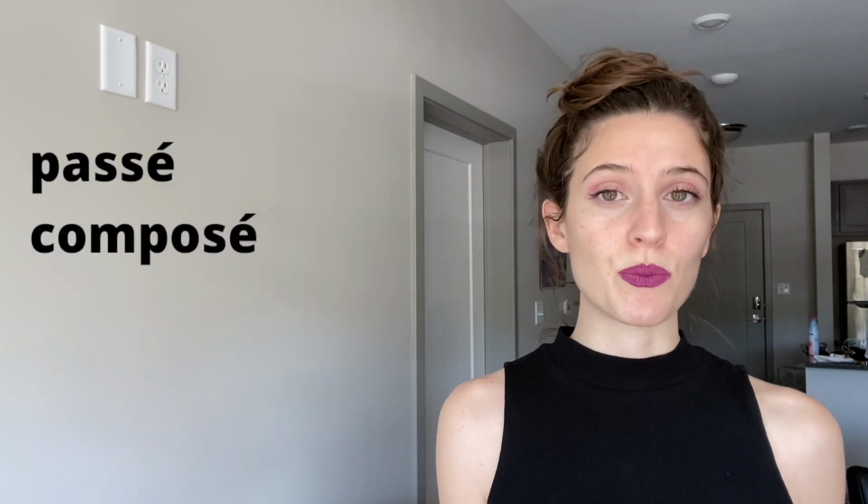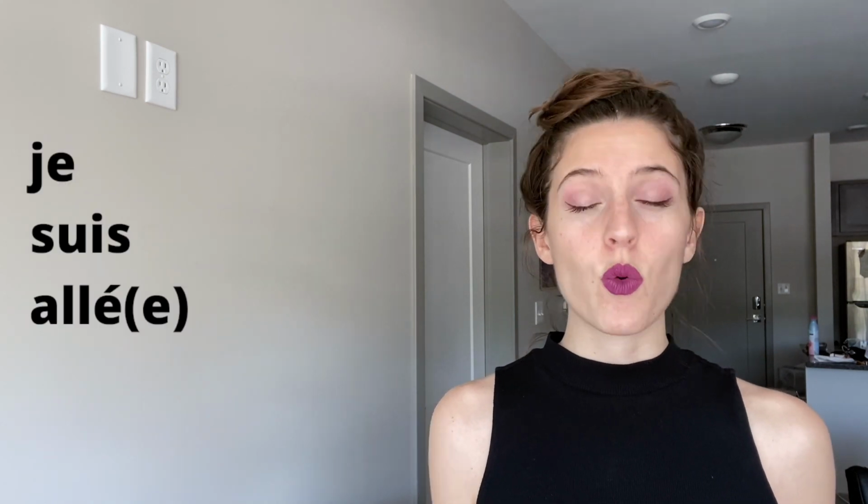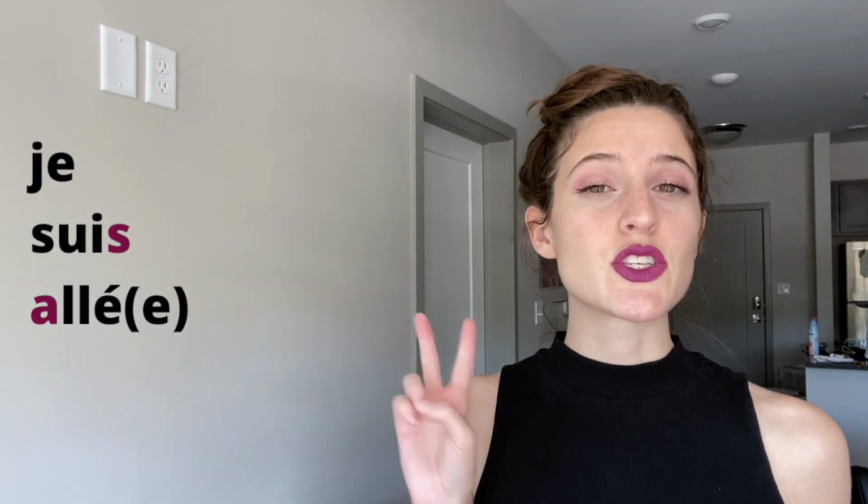You have the option of using the liaison in French when you have a 2-part verb. So for example, if you're using the tense passé composé, you're going to have 2 different words that make up this verb tense. Je suis allé. Or you can say je suis allé. So the liaison is optional between these 2 parts of the verbal expression. The same goes for the futur proche, tu vas arriver or tu vas arriver.